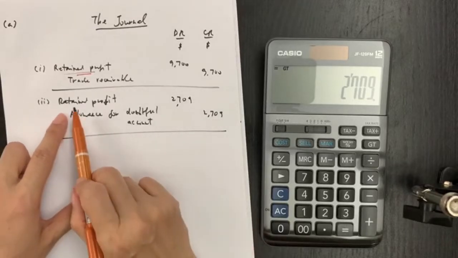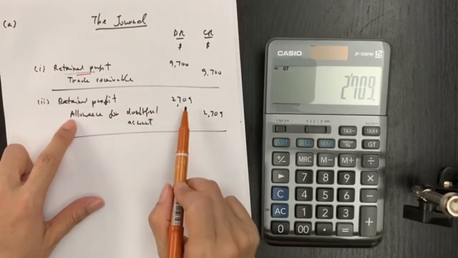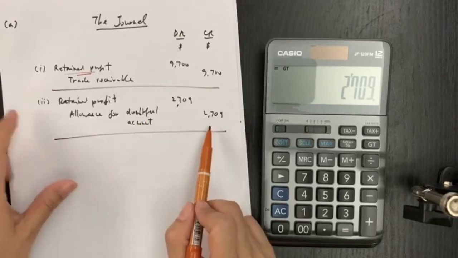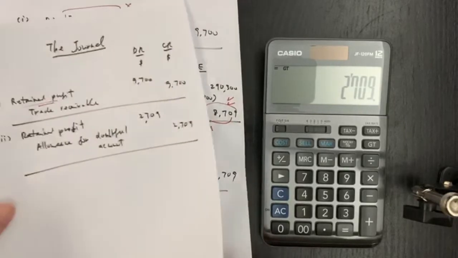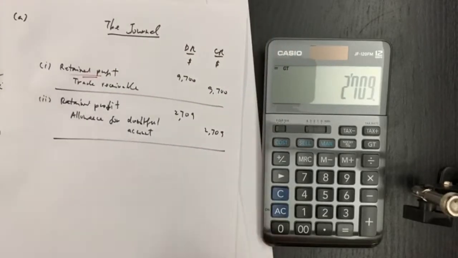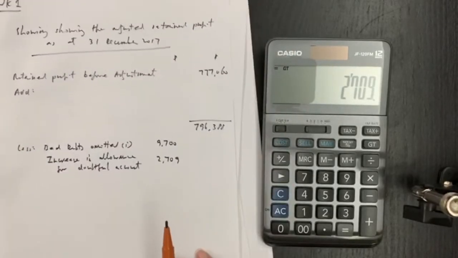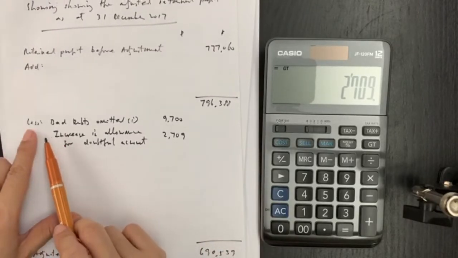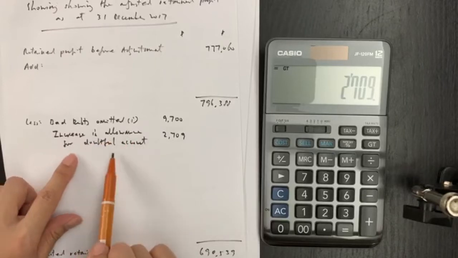We debit retained profit instead by the change, and then we credit allowance for doubtful accounts by the change, and the effects. So therefore the effects in the adjustment for retained profit: debit means we have to minus this increase in allowance for doubtful accounts.